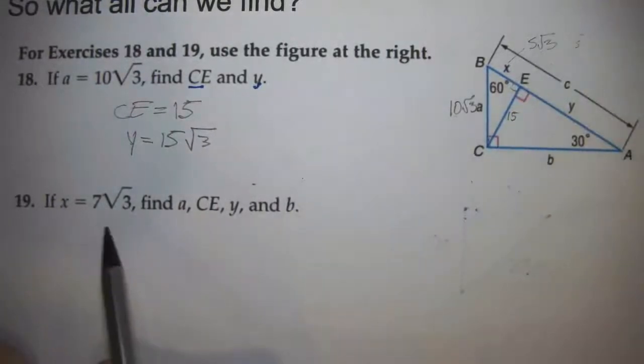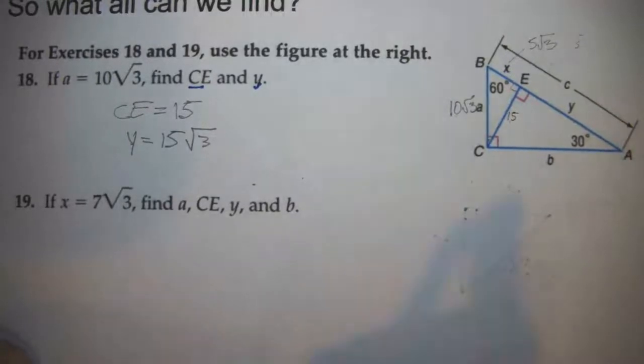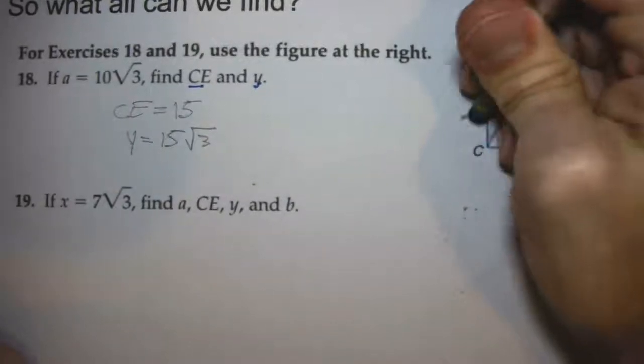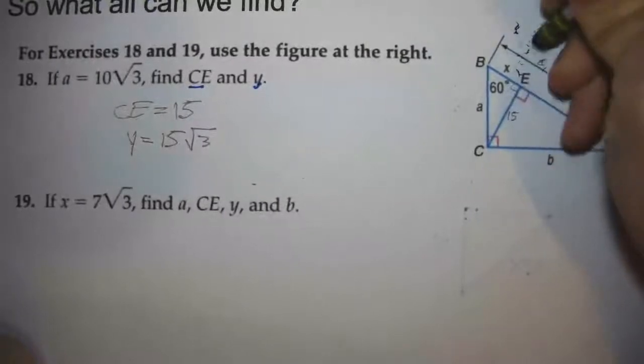Now I'm going to erase these because the measurements here are changed out. So I don't want to confuse myself. Same diagram, but new measurements. So let's erase those real quick.